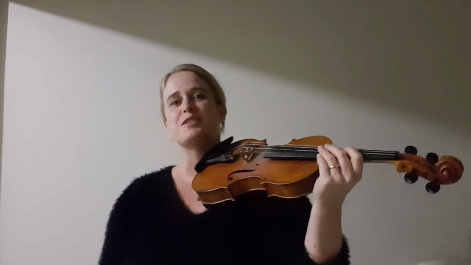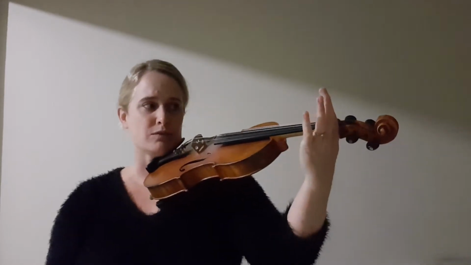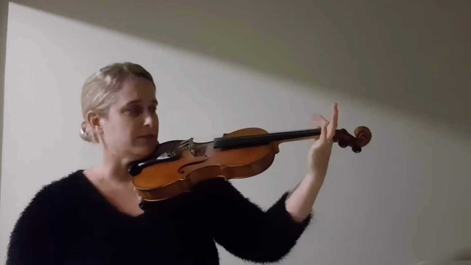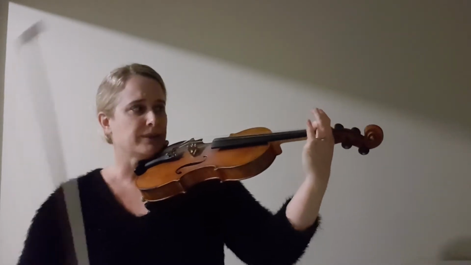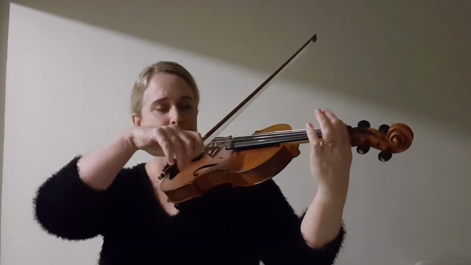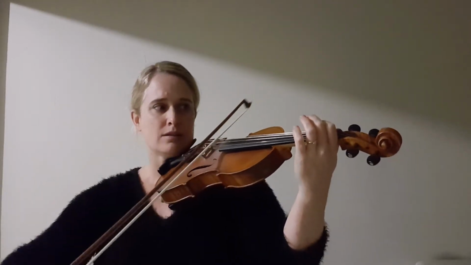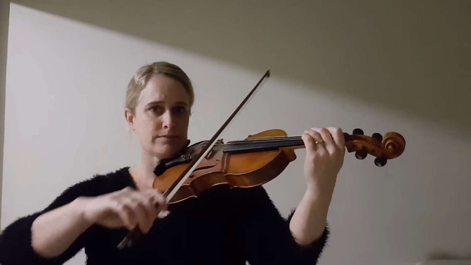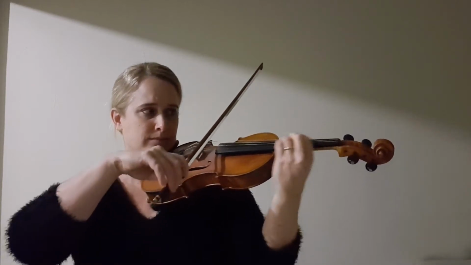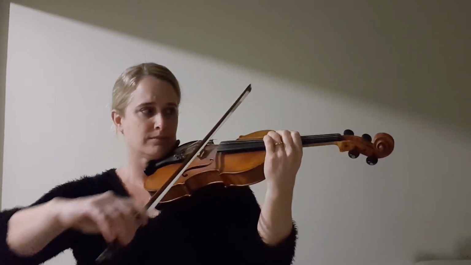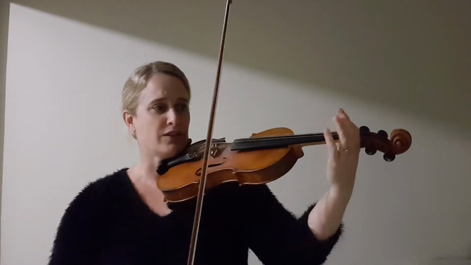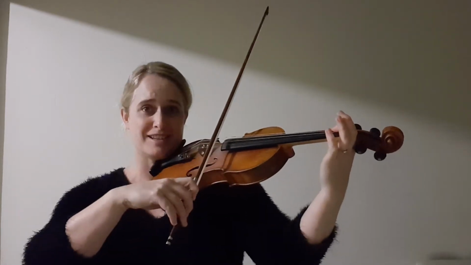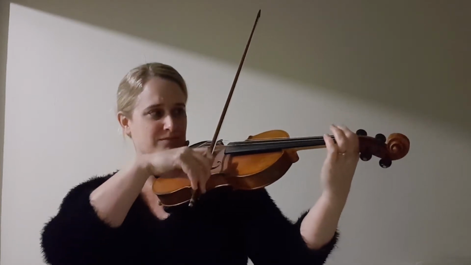The other way to get notes on the violin is to stop the string with one of my fingers by placing my fingertip on the string and pushing down onto the fingerboard lightly. So on the D string, for example, I can get many more notes. On the A string, I'm going to do a slide up so you can hear.